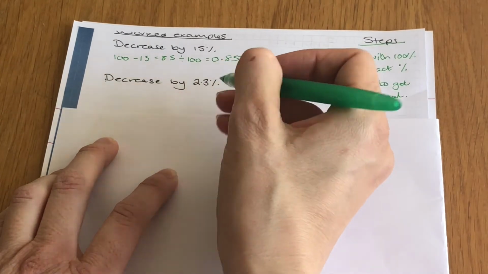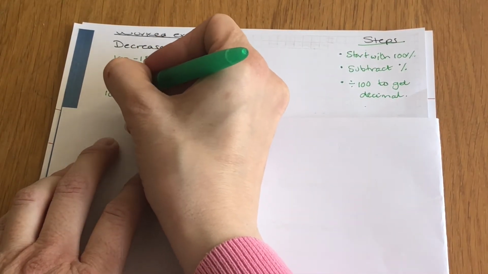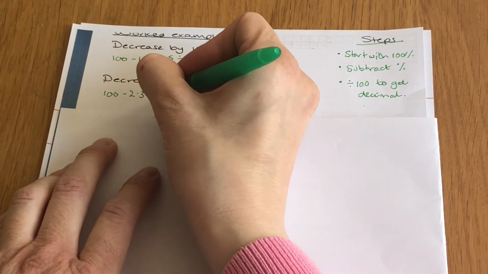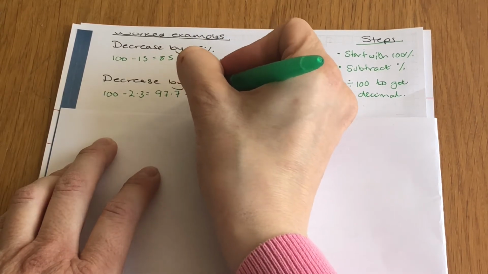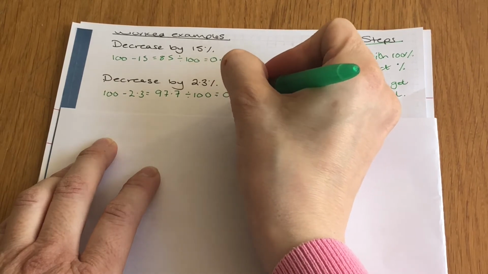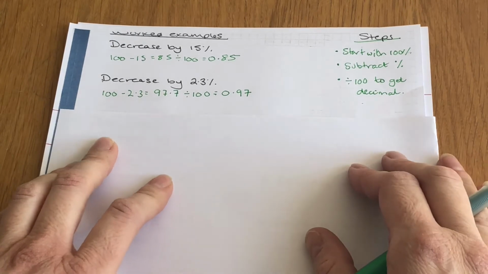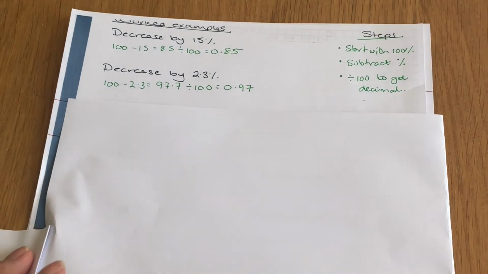Okay, second example here is a decimal, that's fine. So we start with 100, we minus the 2.3, which leaves us with 97.7. And then we make it a decimal by dividing by 100. So I get 0.977. Okay, have a little look at that, take it in, and then I've got one for you to do here.